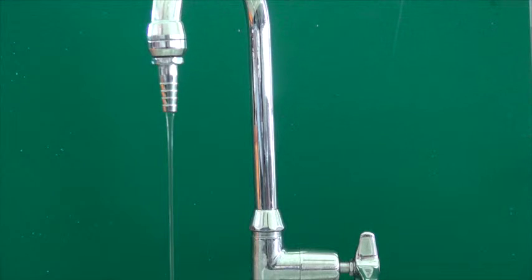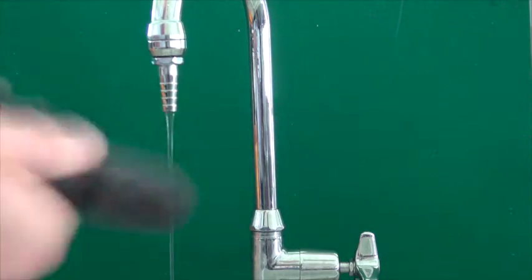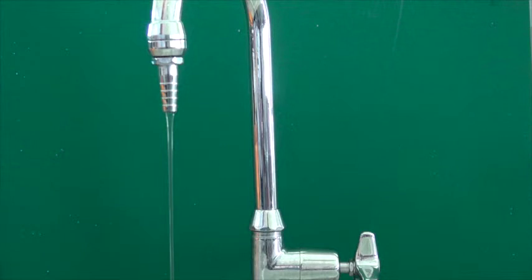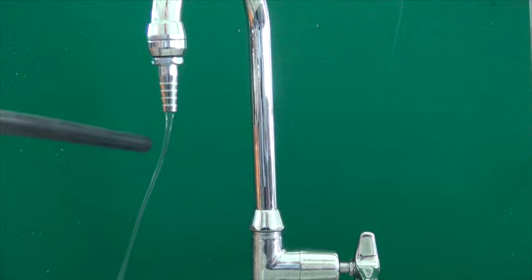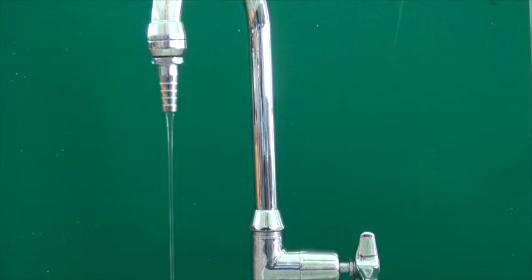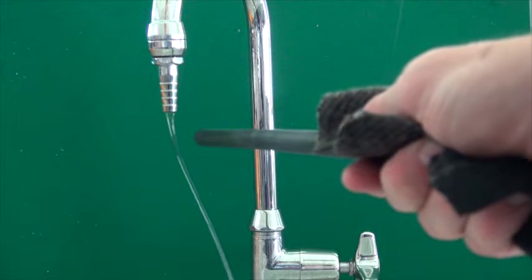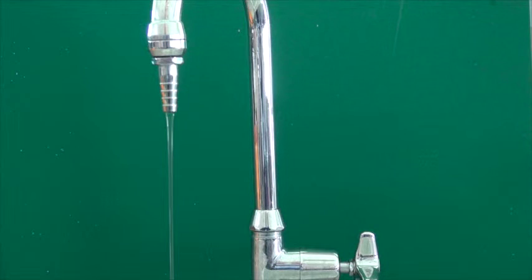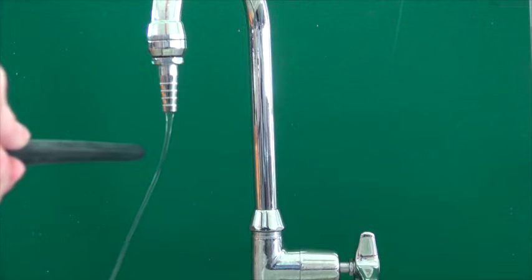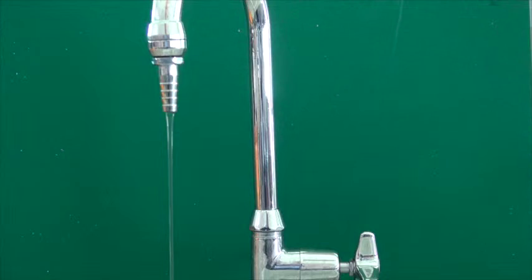stream. Now ebonite sits below, so it will have a high affinity for electrons, so it will be negatively charged. So let's place the ebonite next to the water stream, and you can see again it bends towards it. From the other side, exactly the same. So whether it's positive or negative, it bends towards the stream of water, or the water bends towards the rod.